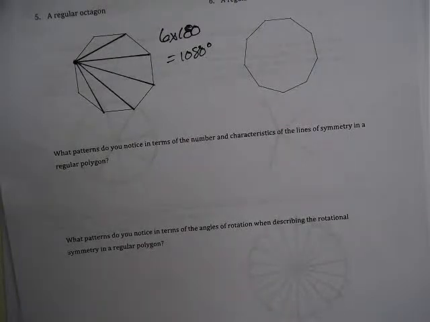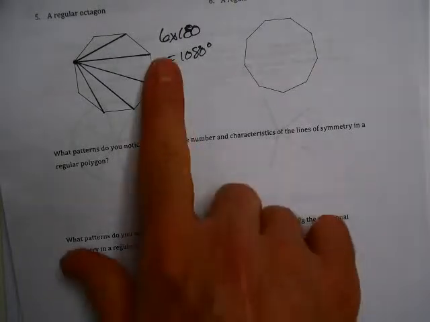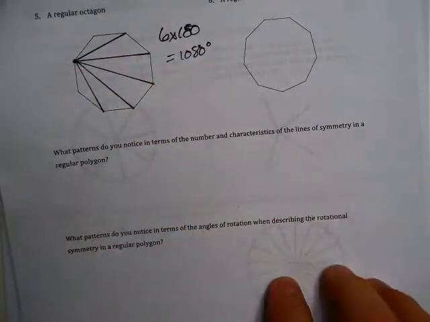How could I do that without using the diagonals? A triangle has one triangle, 3 sides. A square has 2 triangles, 4 sides. A pentagon had 3 triangles, 5 sides. An octagon had 6 triangles, 8 sides. Take the number of sides and you subtract 2. Bingo. Times? Times 180. Good.